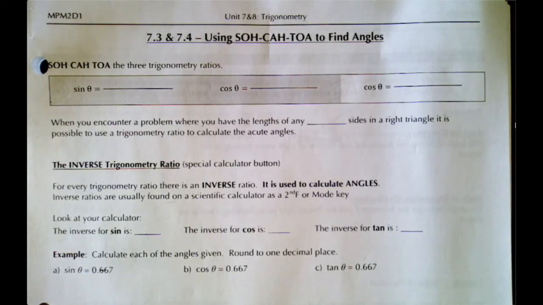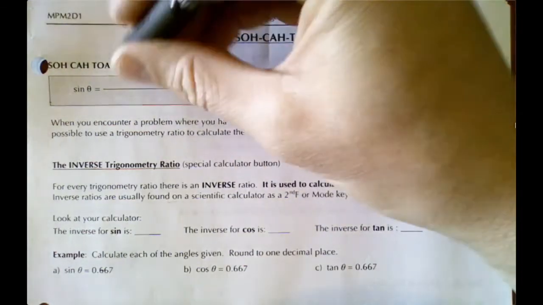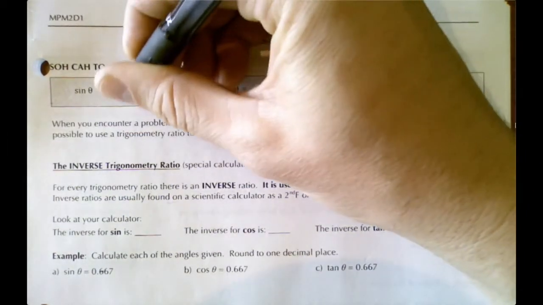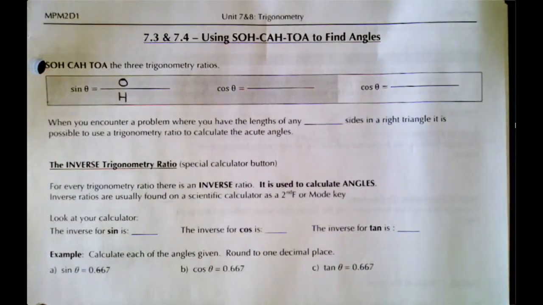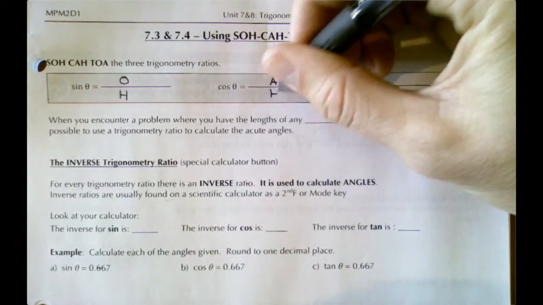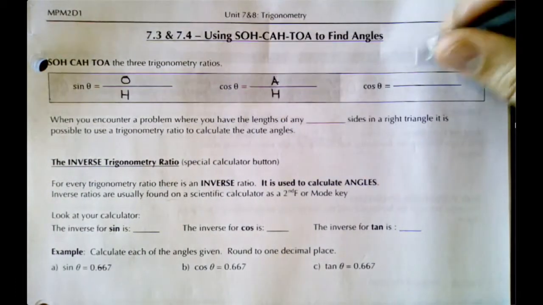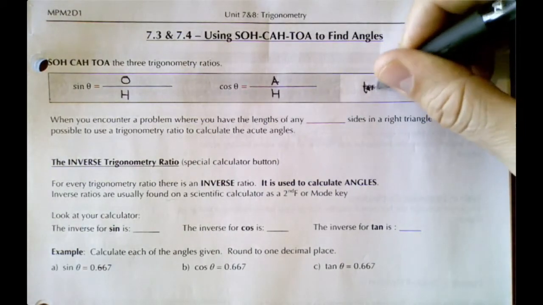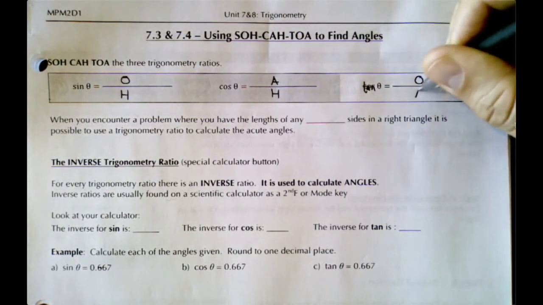Okay, this is part 3 of lesson 7.3 and 4, and this is where we're going to use SOH to find angles. Now, in order to use SOH, you need to remember what SOH stands for. SOH stands for sine theta equals opposite over hypotenuse. CAH: cos theta equals A over H. And TOA: tan theta equals O over A.